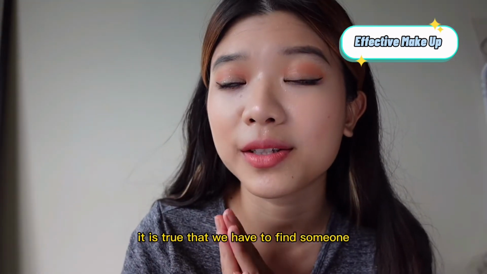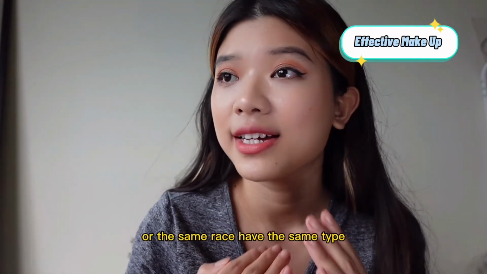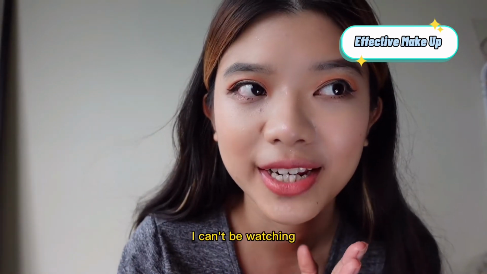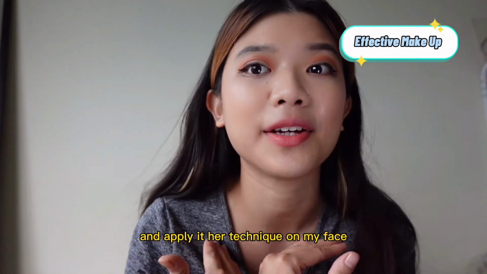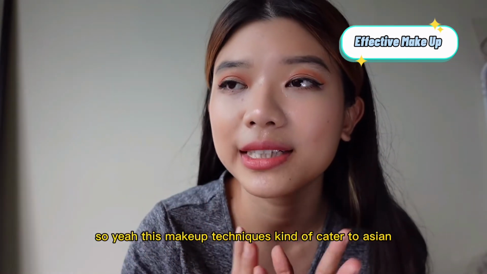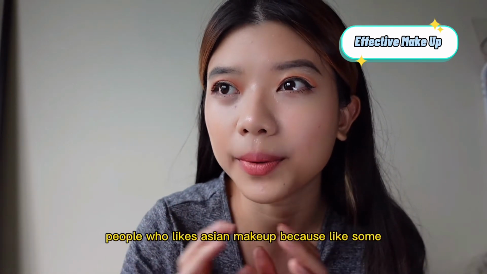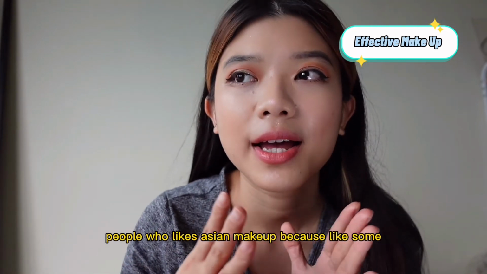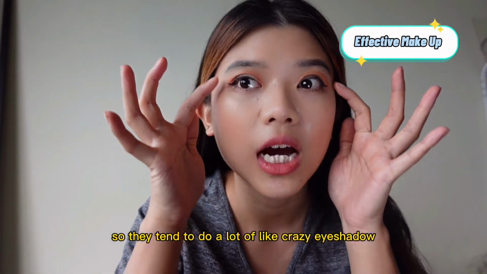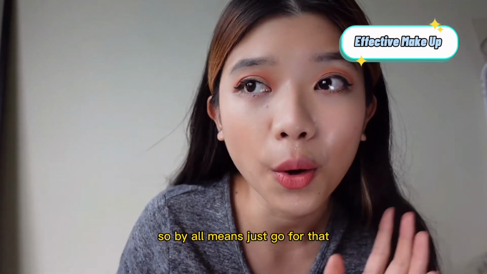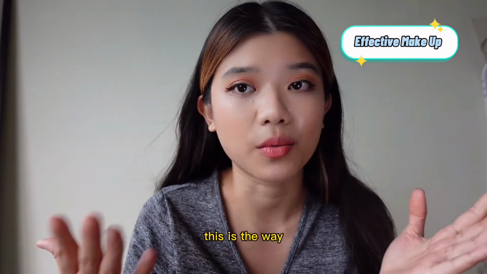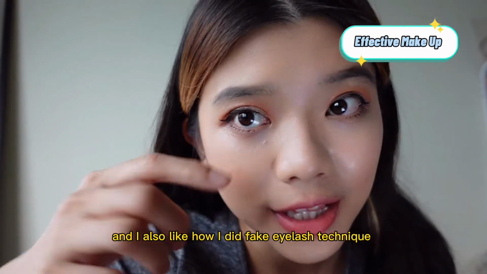It is true that we have to find someone of a similar race or the same race, with the same type of features, to understand what kind of makeup we can go for. I can't be watching Migi tutorials and apply her technique on my face because it's gonna be a different skin tone and techniques. So yeah, these makeup techniques kind of cater to Asians and also people who like Asian makeup, because some Asians prefer American kind of makeup, so they tend to do a lot of crazy eyeshadow. So by all means, just go for that. But if you want to go for a natural look to enhance your face features, this is the way. And I also like the fake eyelash.